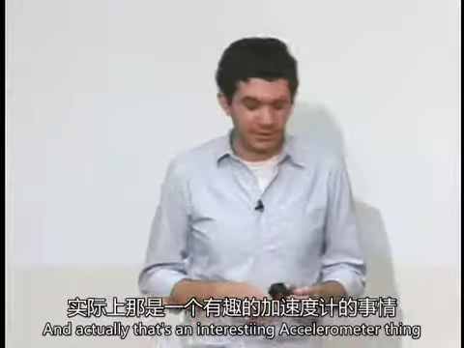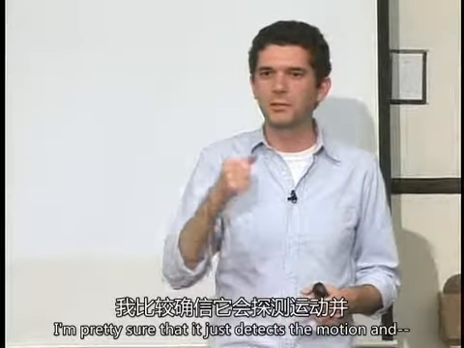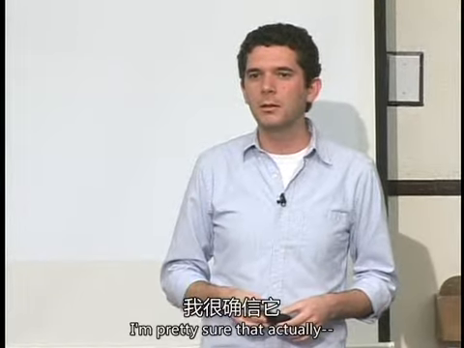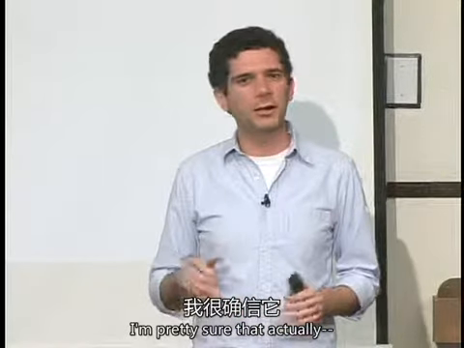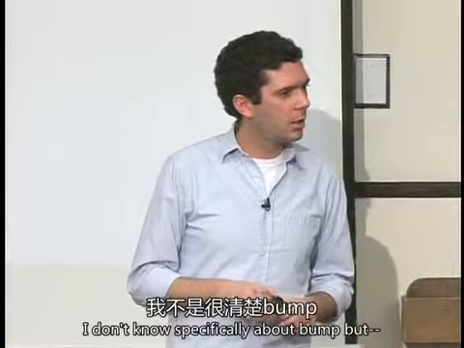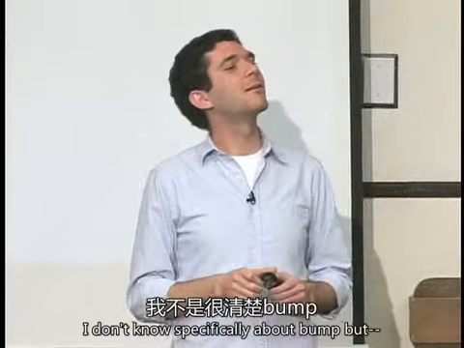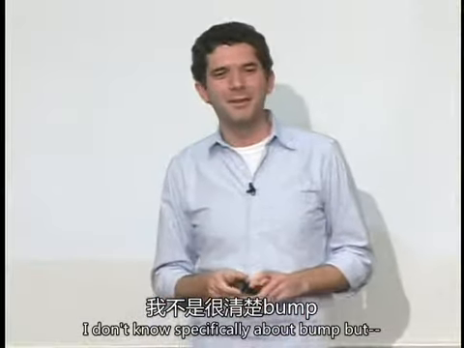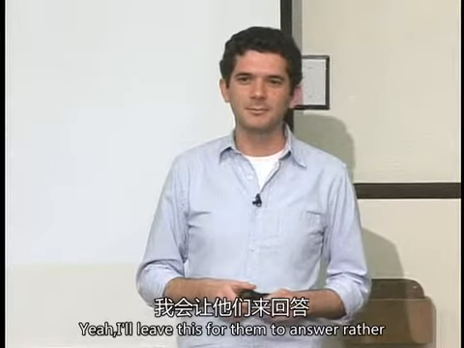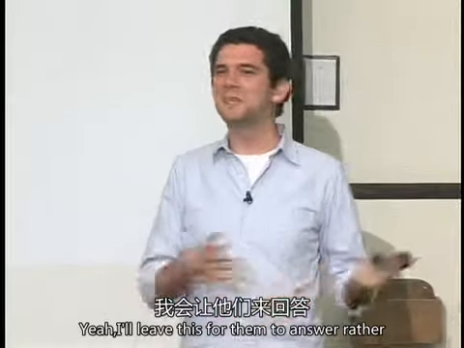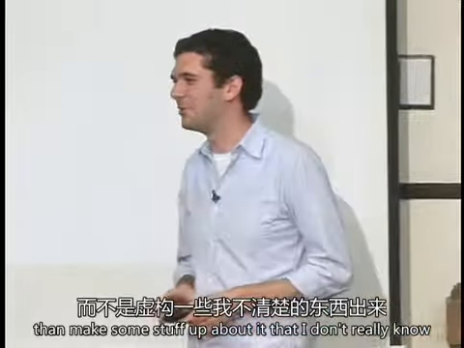The question is, how do apps like Bump work? And actually, that's just an accelerometer thing, I think. I'm pretty sure that it just detects the motion. Actually, I don't know specifically about Bump. Bump's actually coming in this Friday. Yeah, and we'll talk about their API. Nice. Bump's coming in? Yes. The Friday section is Bump, and they're going to discuss the API if you want to use it in your project. I'll leave it to them to answer rather than make some stuff up about it that I don't really know.